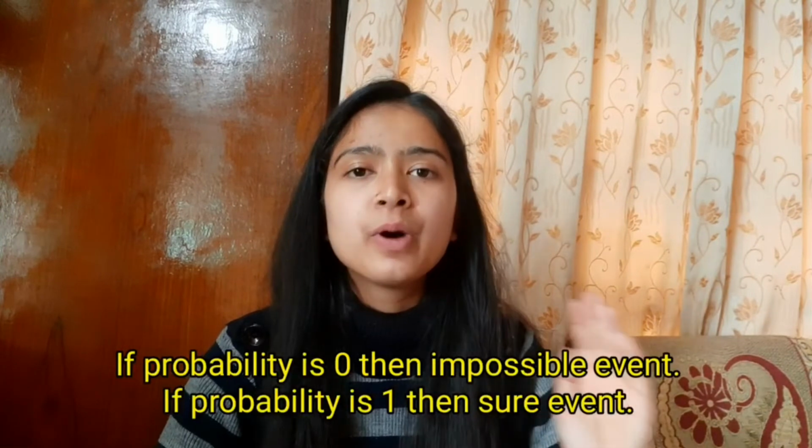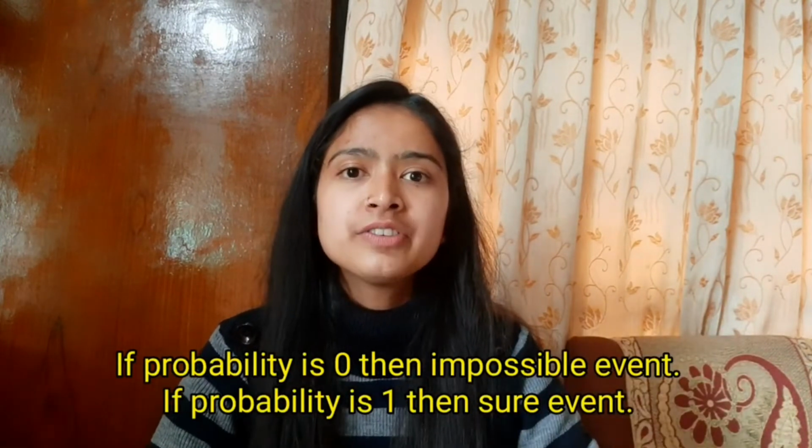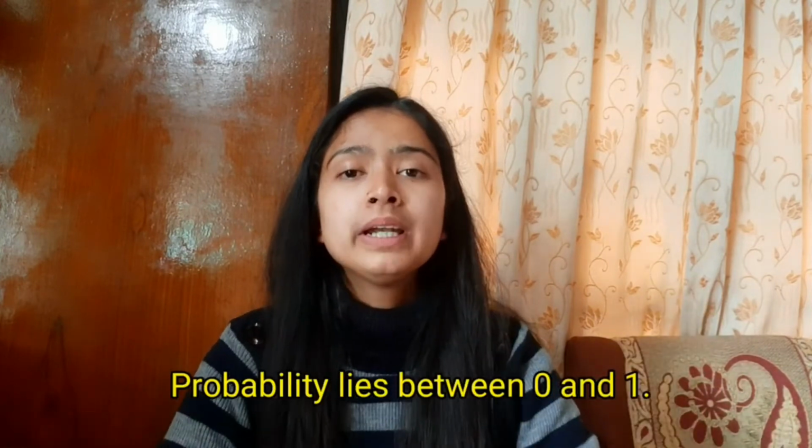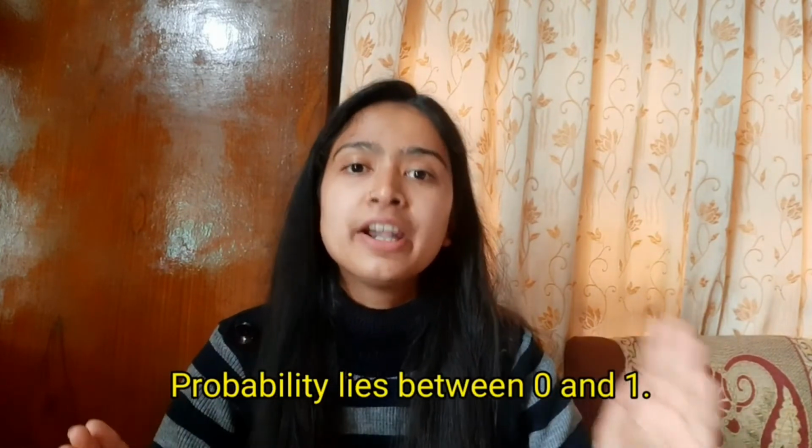So right now, while discussing probability, we came across the answers 1 and 0. So 0 is impossible event and 1 is sure event. Another event can occur between 0 and 1. So we can also conclude that the probability always lies between 0 and 1.